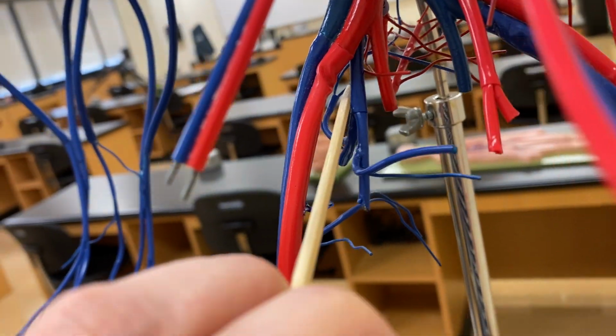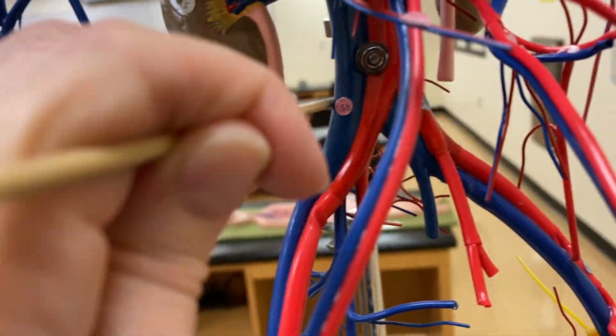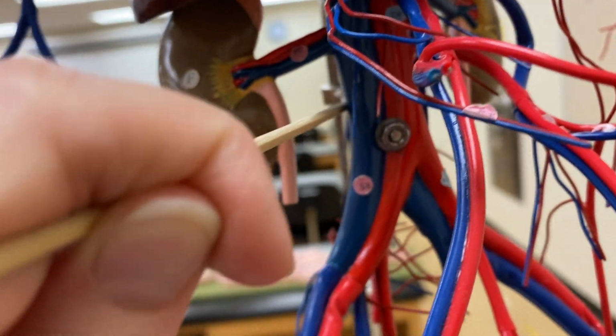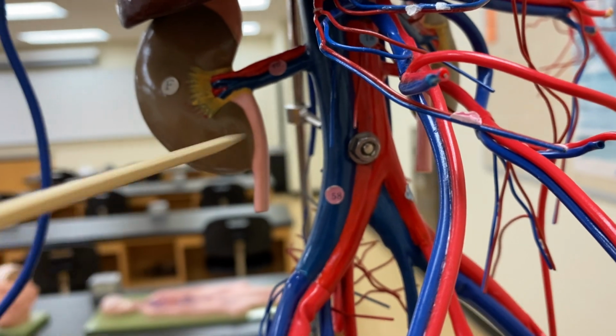tell me again. Internal iliac, external iliac, and then when they join, they make the common iliac. When the two common iliacs, y'all say it right because I said it wrong. That's right, the inferior vena cava.